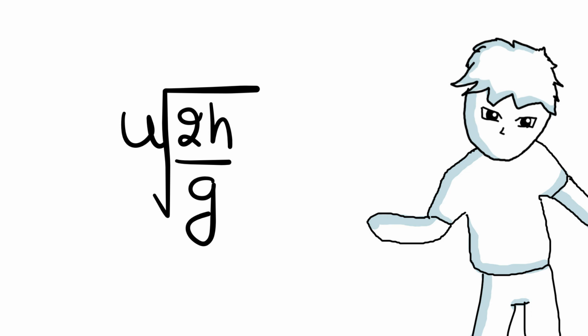To get the range, we need to multiply this time by u. Hence, u into under root 2h/g is equal to the range.